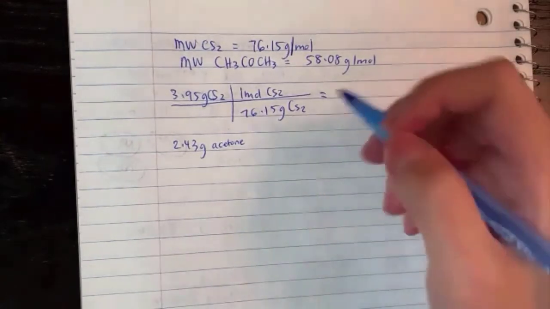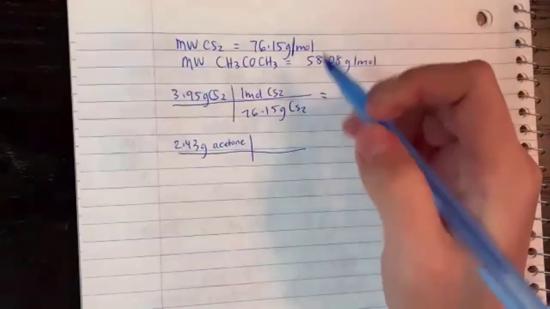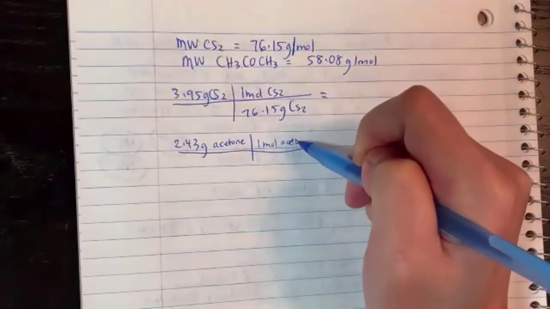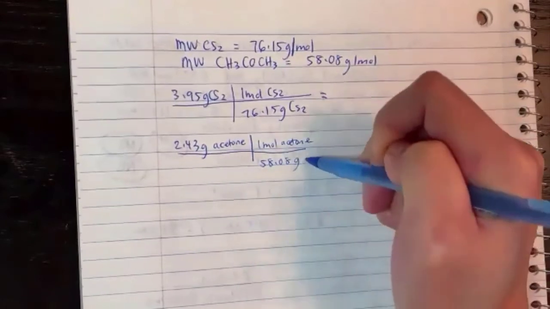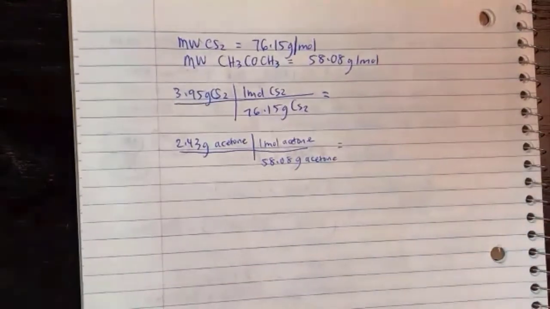While you guys do that, I'll set up the next one. 2.43 grams of acetone, 1 mole of acetone weighs 58.08 grams of acetone.